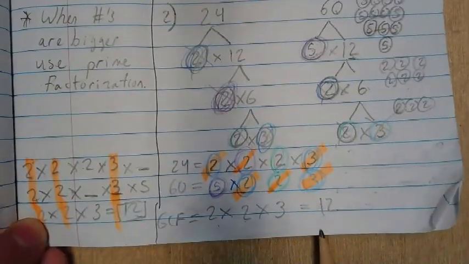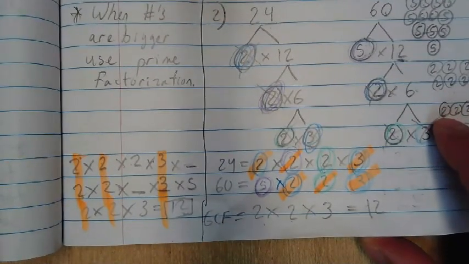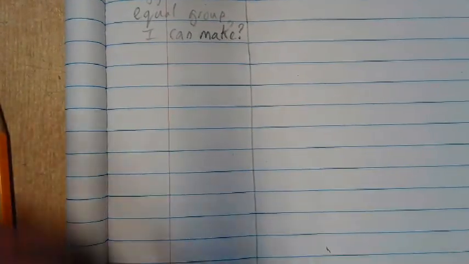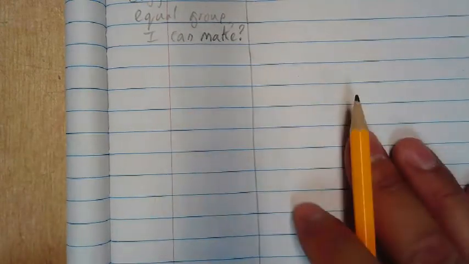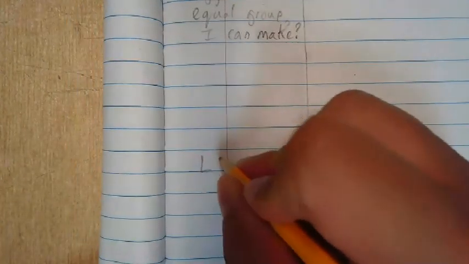60 only has 2 2s. Right? And 24 has 3 2s as factors. 24 has 3 as a factor, but 60 doesn't, so I left a little space for 60. Right? 60 has 5 as a factor, 24 doesn't, so I left a little space there. So now you should be able to see this a little better. There is a match, right? 3, 3.